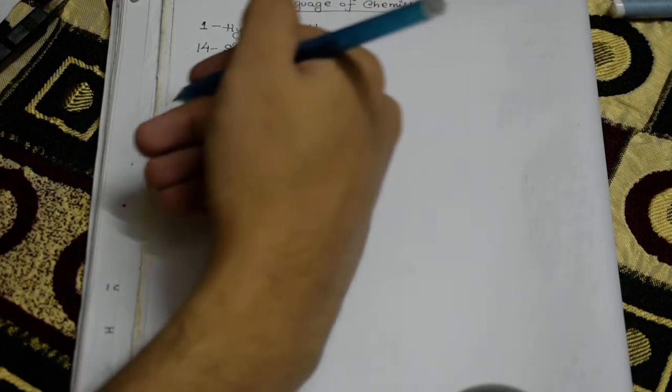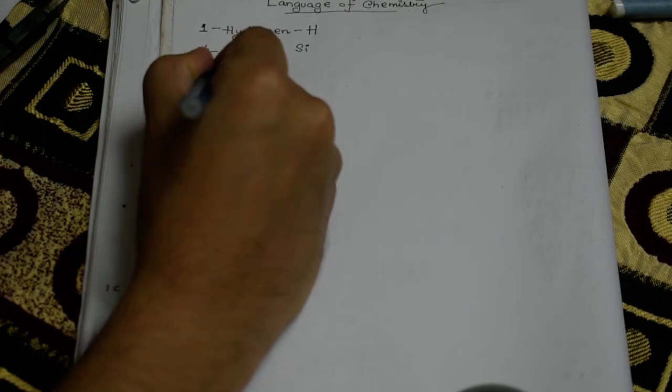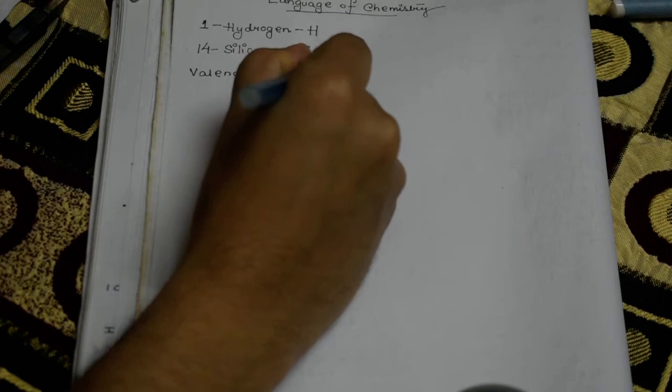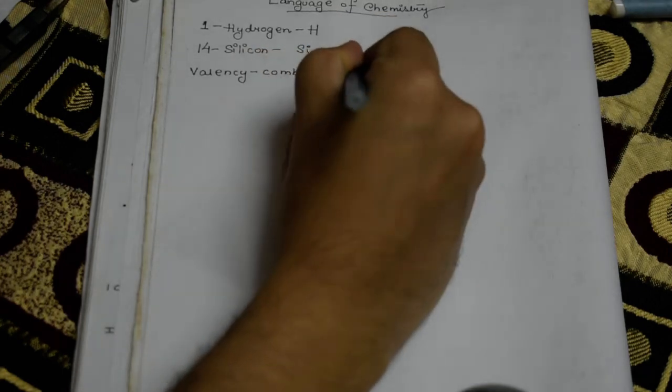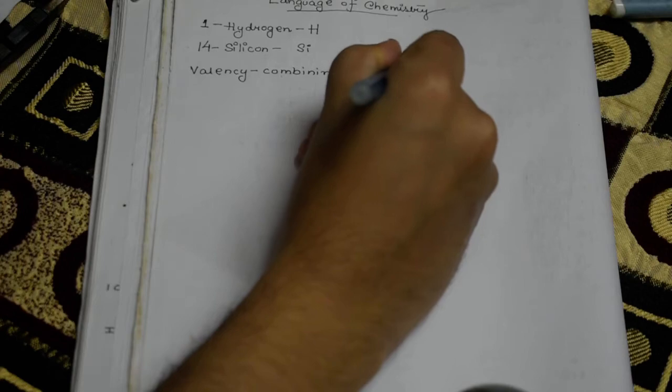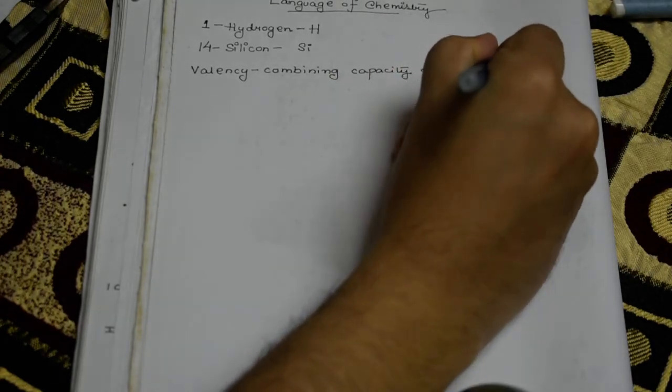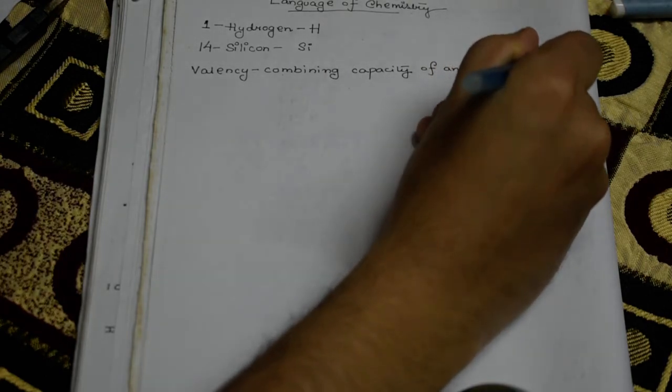And what about valency? Again, valency is the combining capacity of an element. That is valency, the combining capacity of an element. While most of the elements have got a single value of valency, there are a few elements which have variable valencies. So let us start dealing with this one by one.